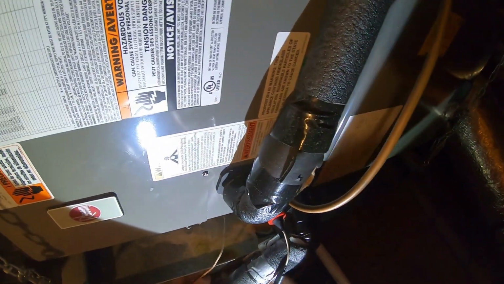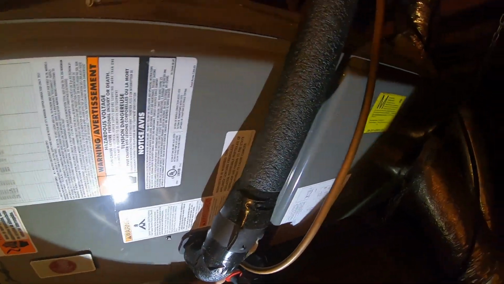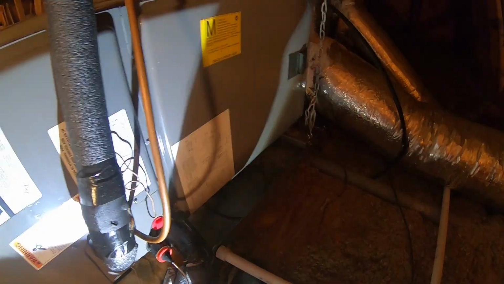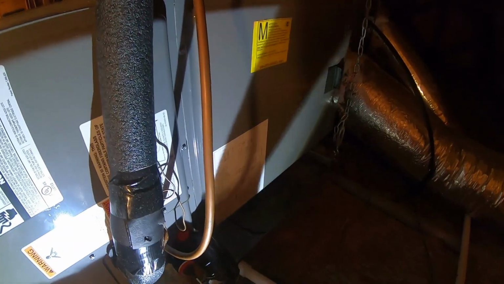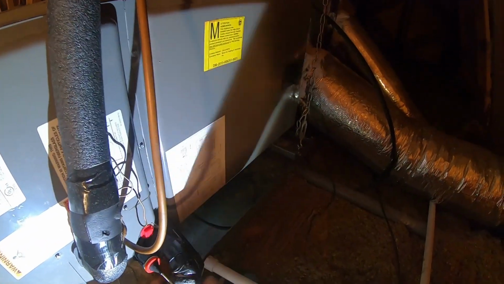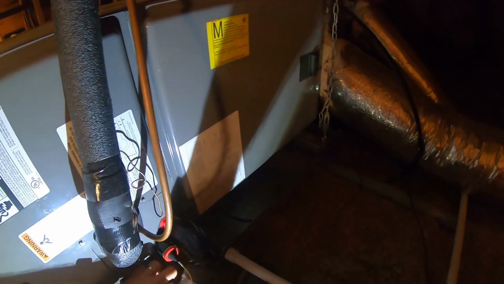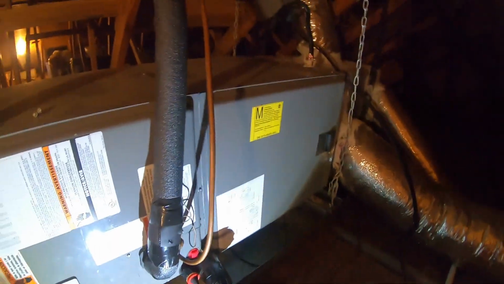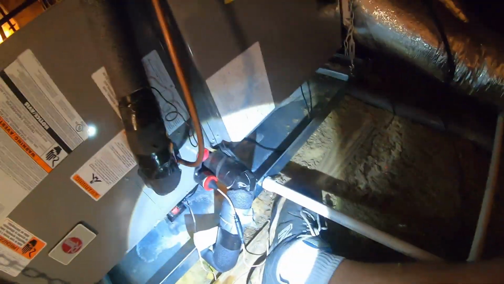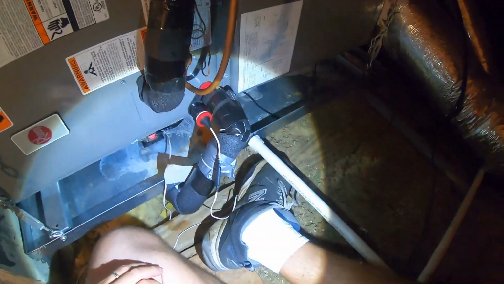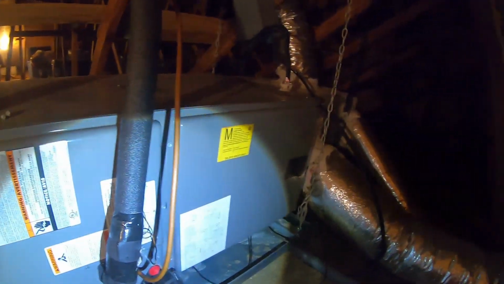Let's cover it back up. Put our tape back on. That might hold. Doesn't really take a lot. And I think we're good here too. So that's how you can blow the lines out from above.